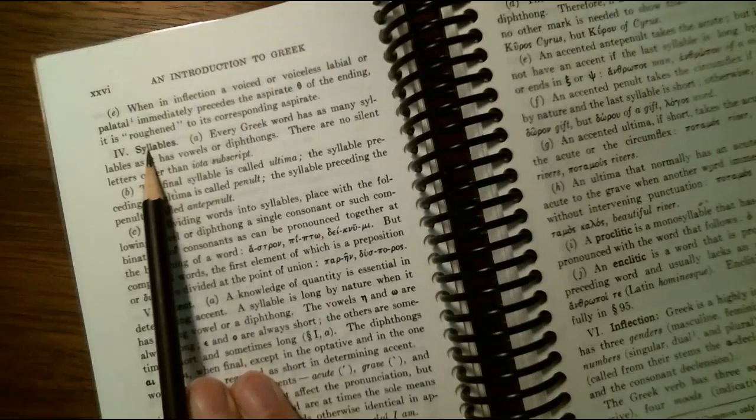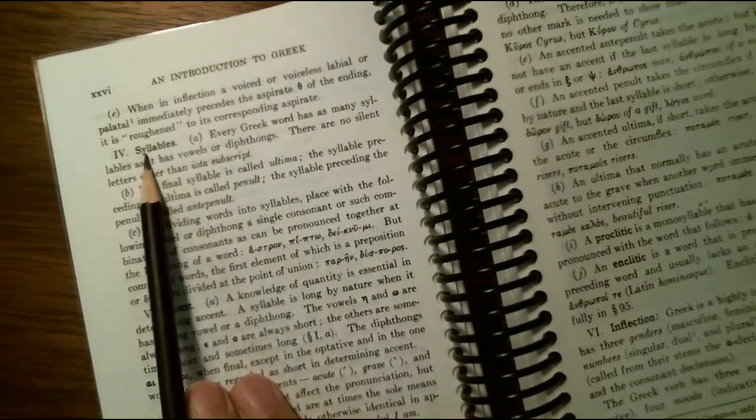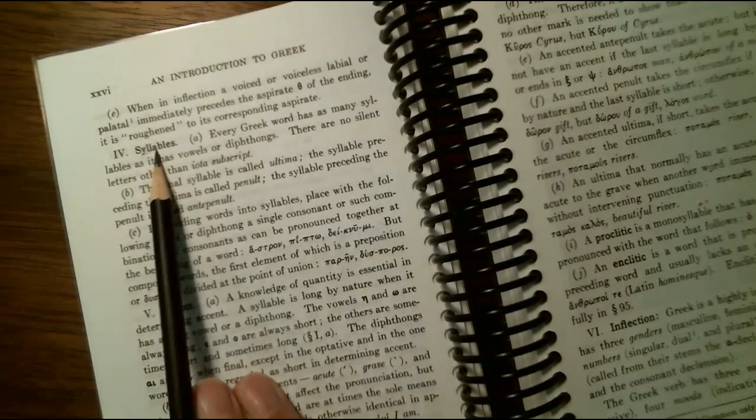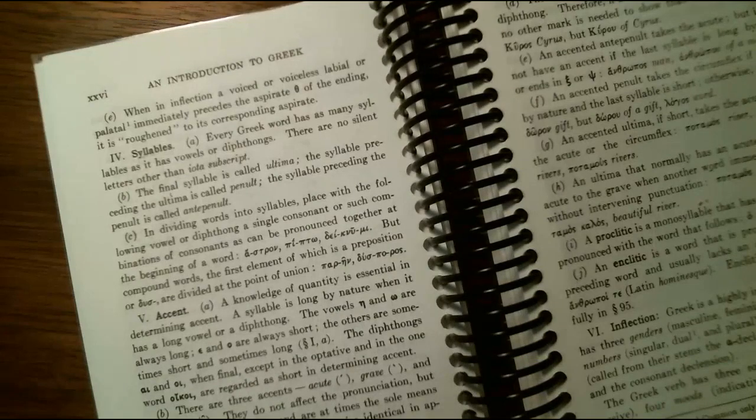Sun is Greek; the N there has changed to an L because it comes before another L. That's why you have a double L. And then lab means to take; it comes from lambano, but here's a shortened verb, lab. It means to take together, to put together.